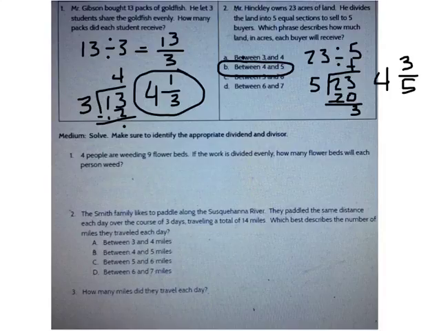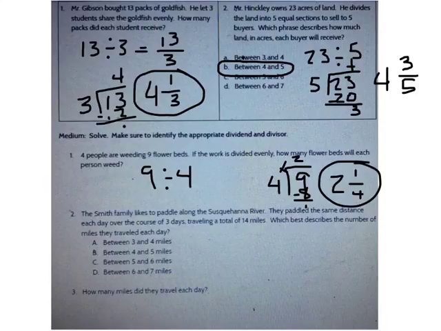Now let's try another problem. 4 people are weeding 9 flower beds. If the work is divided evenly, how many flower beds will each person weed? What's being split up in this problem? 9 flower beds are being split up by 4 people. Go ahead and solve that problem. Write your answer as a mixed number. Each person will weed 2 1/4 flower beds.